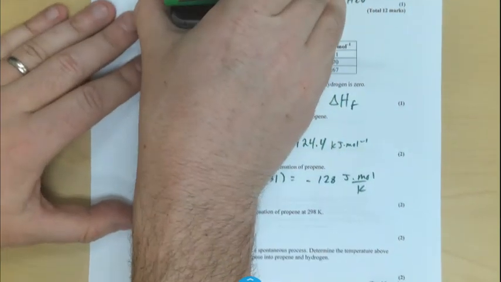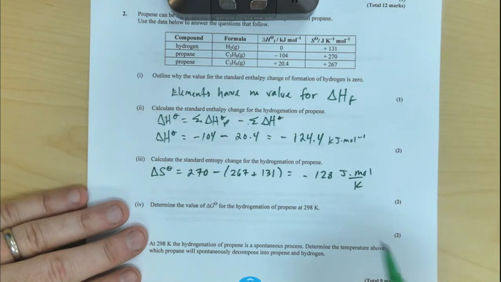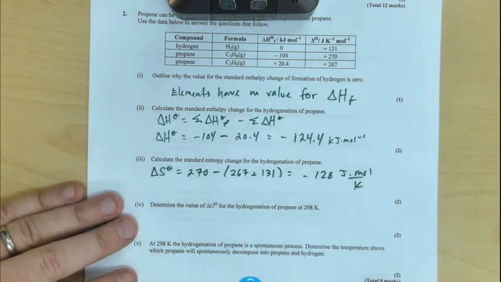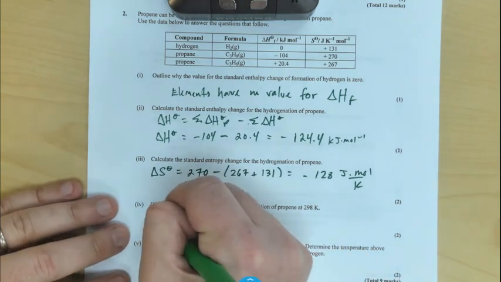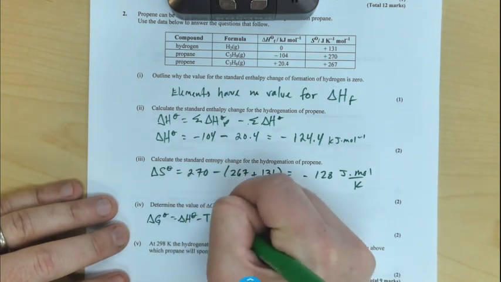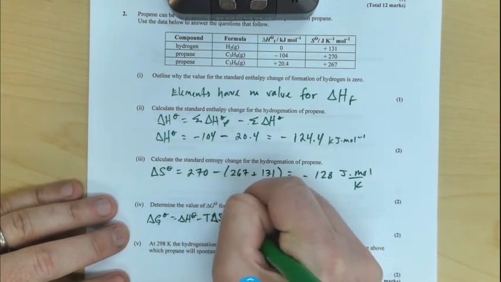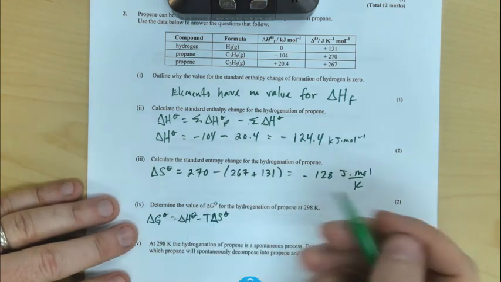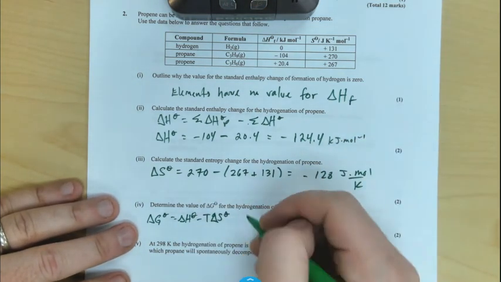And it says, determine the value for delta G for the hydrogenation of propene at 298, piece of cake. Delta G, we have our equation, is equal to delta H minus T delta S. We plug in the values that I calculated up here.